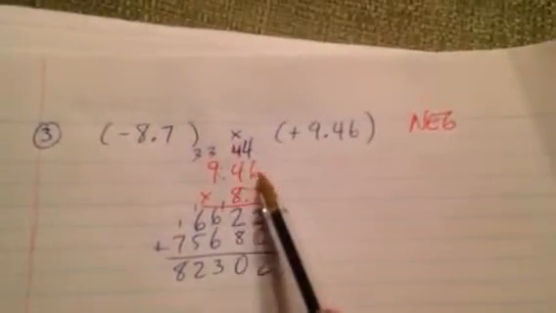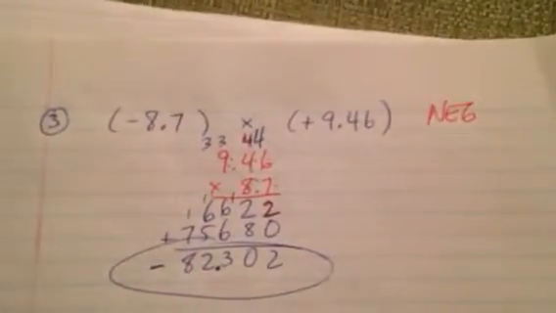82302 with 1, 2, 3 place values. So we move it over 1, 2, 3. So the answer has 3 place values and it is negative. And there's the answer for that one.